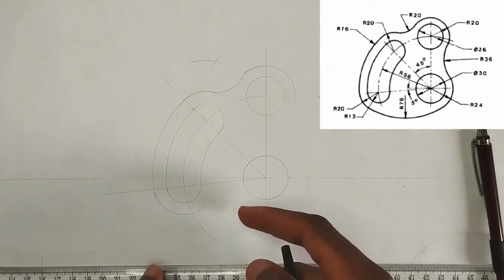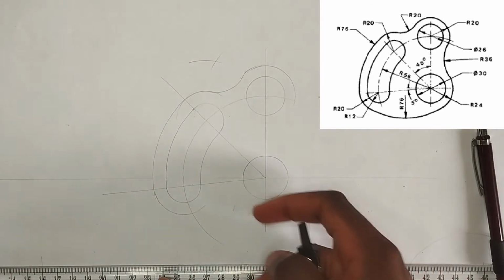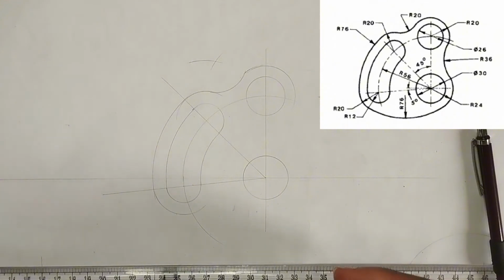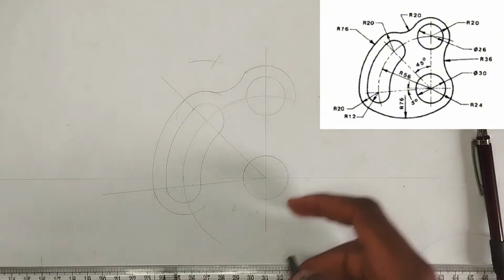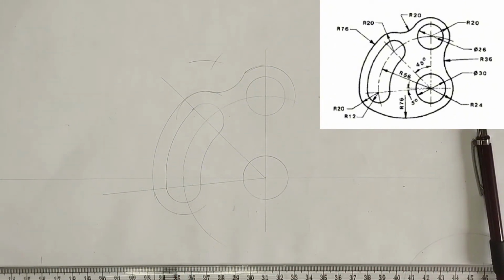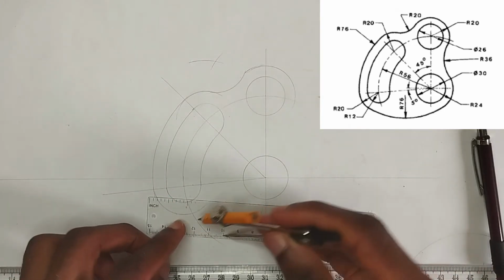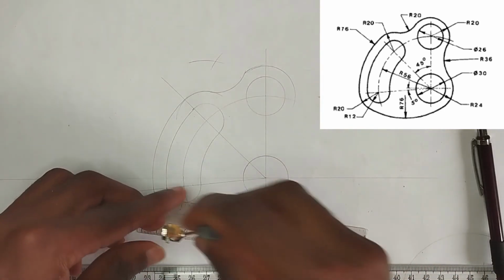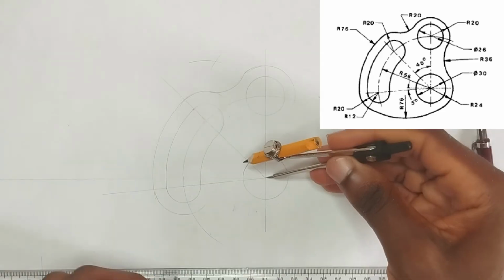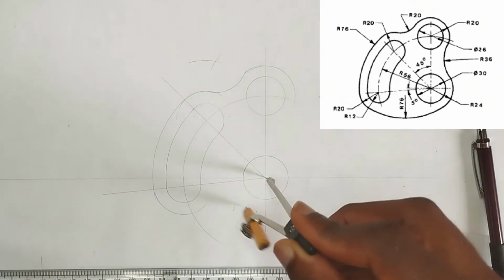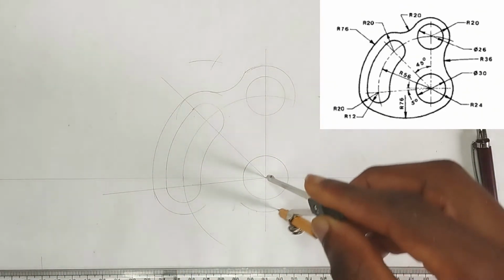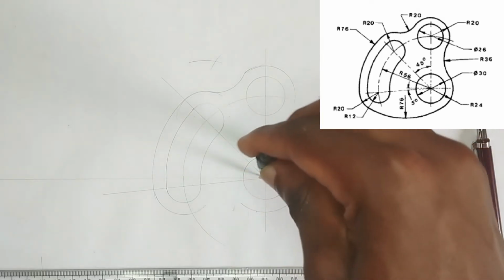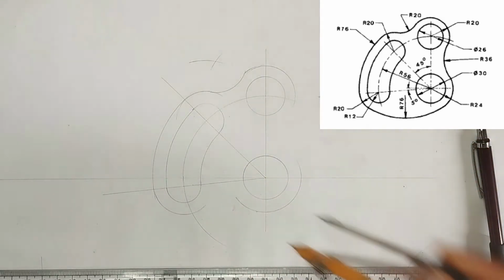Now we are going to be drawing the bigger arc at this particular point here, as seen on the diagram, and we can see that it's having a radius of 24 millimeter. So I'll pick 24 millimeter on my compass like this, then place it at this particular point and draw an arc of radius 24 like this.